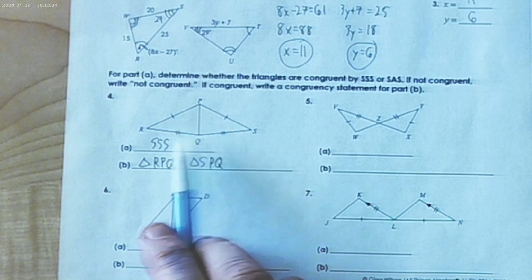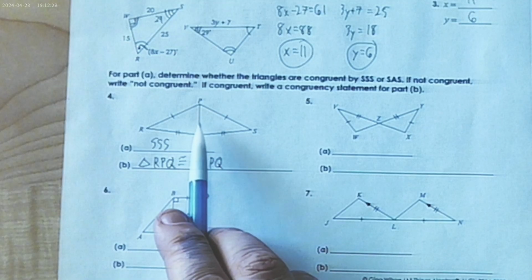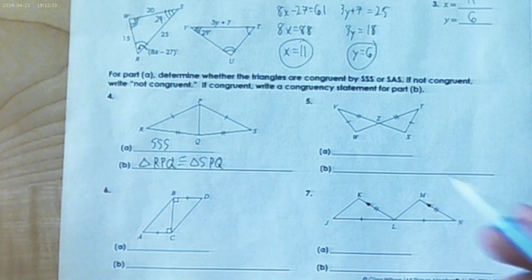I've got a second set of congruent sides because these are equal on both triangles. And then a shared side, it's congruent to itself. So these two are congruent by side, side, side.